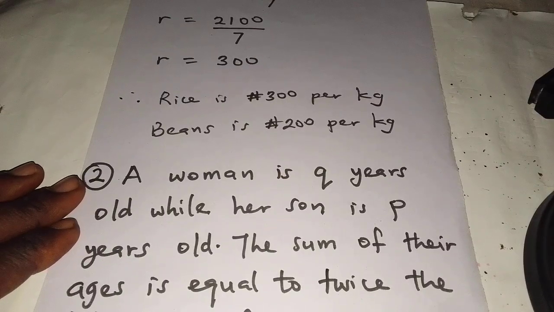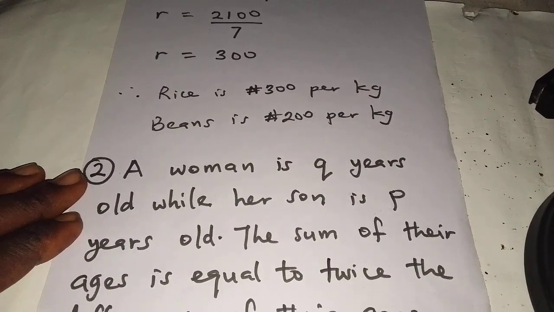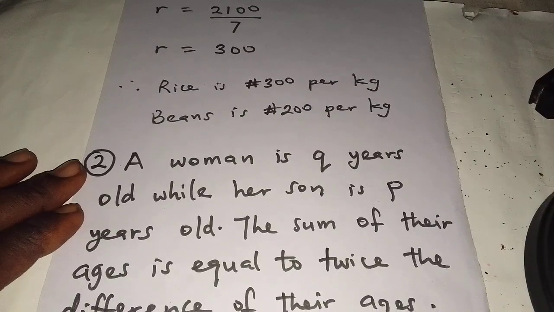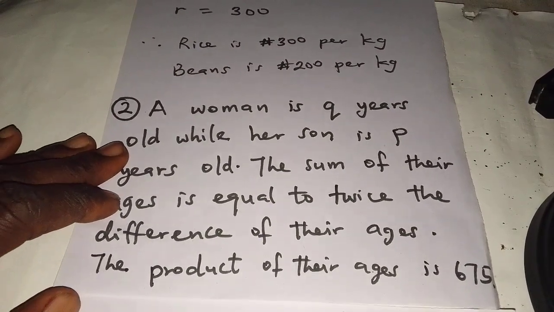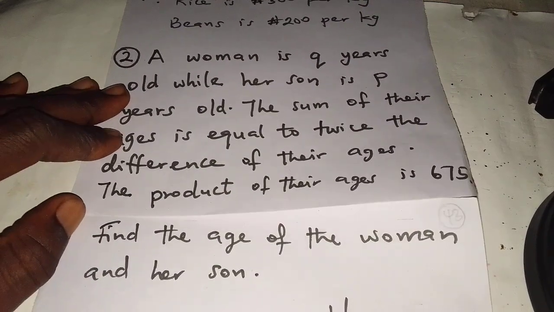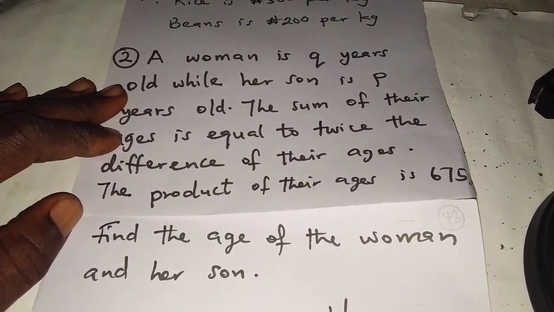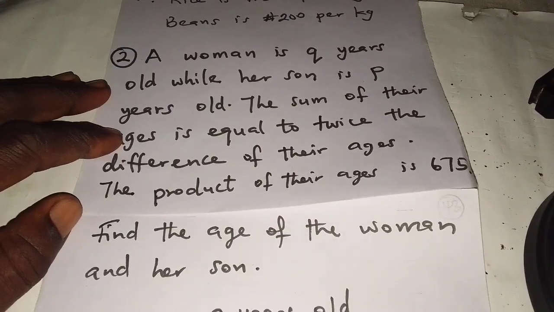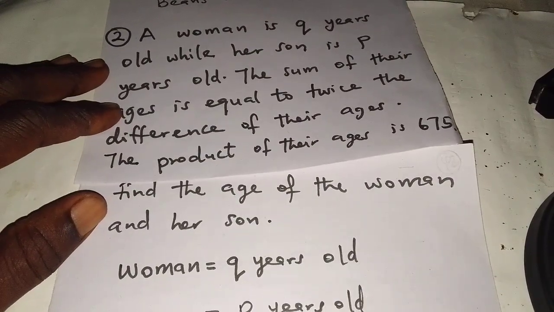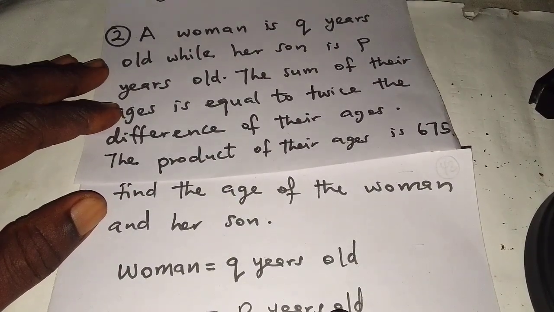A woman is Q years old while her son is P years old. The sum of their ages is equal to twice the difference of their ages. The product of their ages is 675. Find the age of the woman and her son. Now look at it. We are told that a woman is Q years old, so the woman is Q years old while the son is P years old.